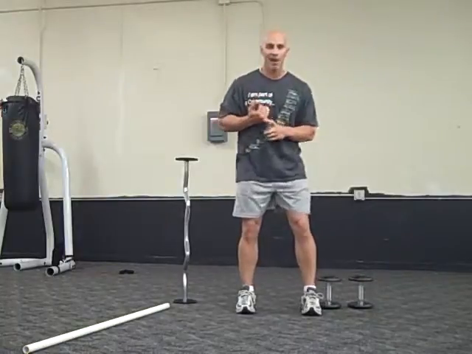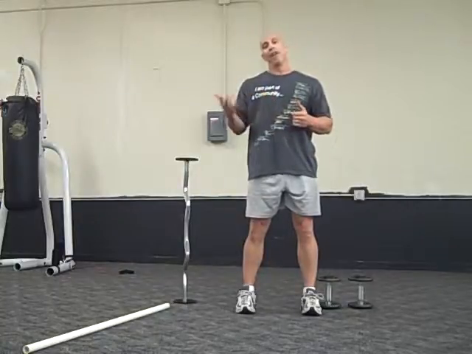All right, so just a quick thing. Remember, with means simultaneous, hold then means it's going to happen in a sequence: hold, then do the next exercise. And then means you're going to do one and then follow it by the other.